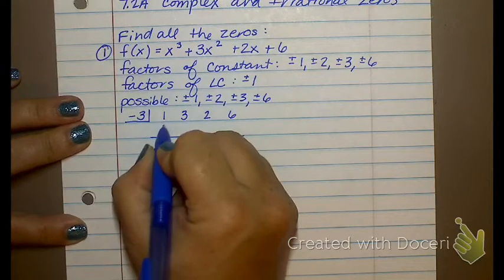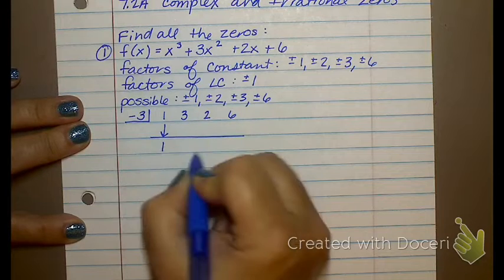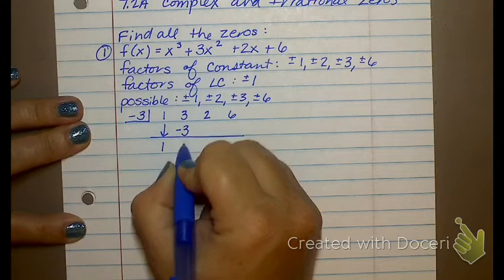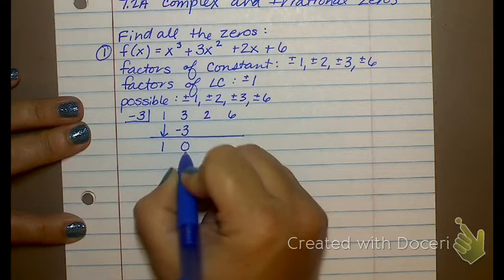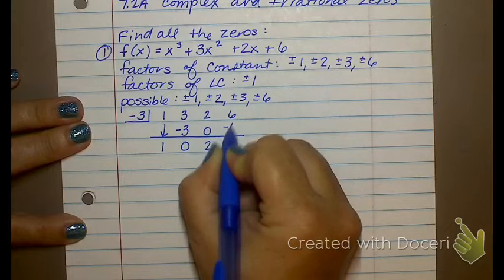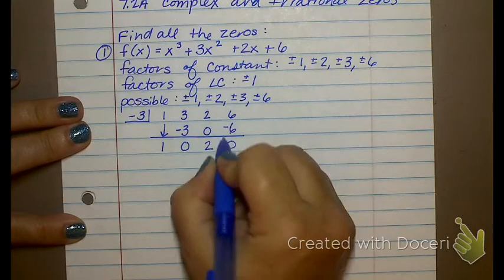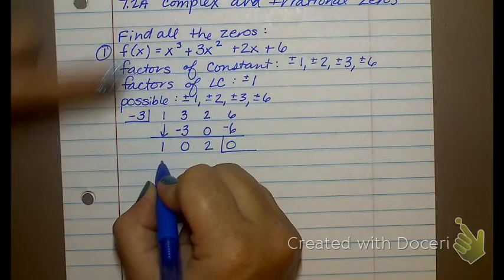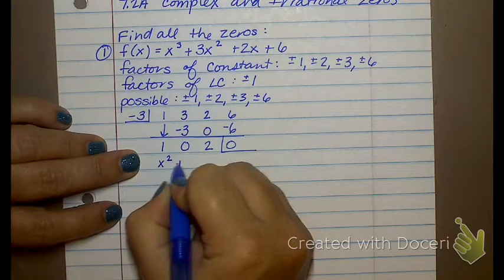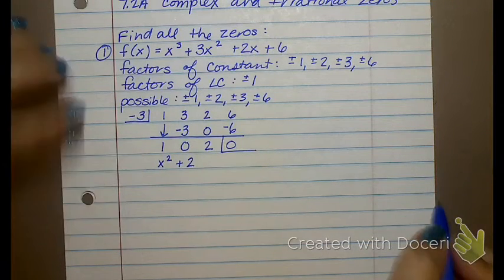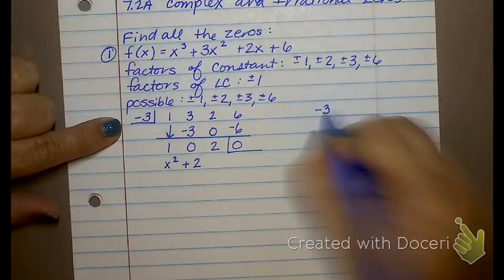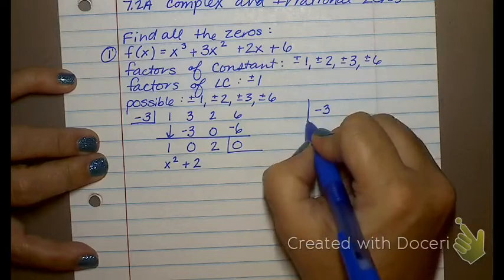All right, let's do our synthetic division. Bring down the 1. -3 times 1 is -3. That gets me 0. -3 times 0 is 0. 2. -6. Thank you. And 0. So what do I have? I had x to the third. Now I have x to the second plus 2. So in my 3 answers, one of my answers is -3. Yeah?